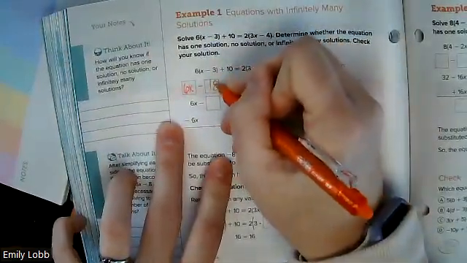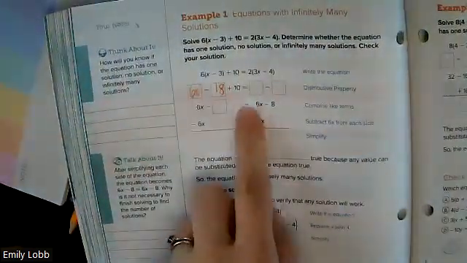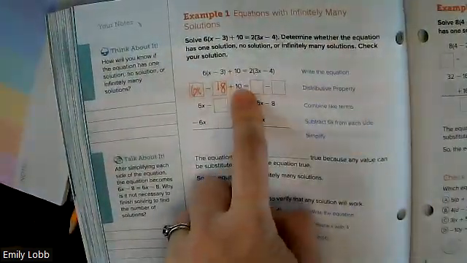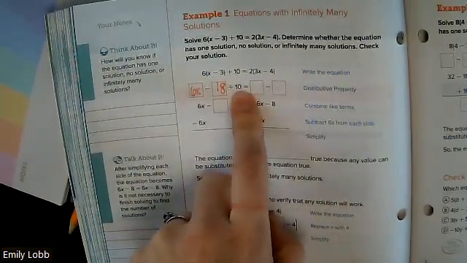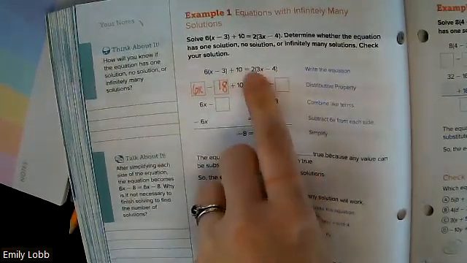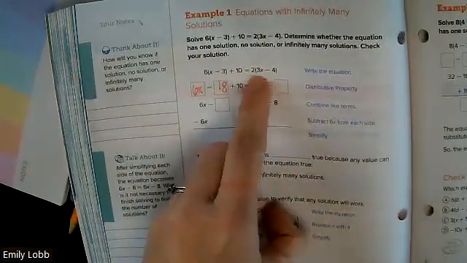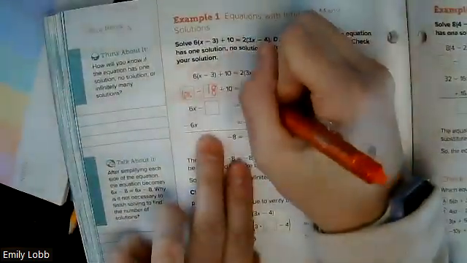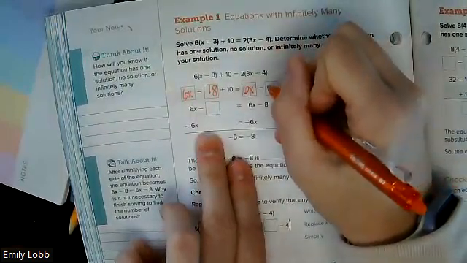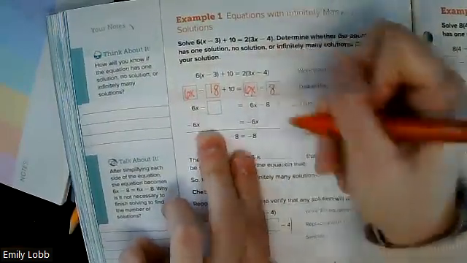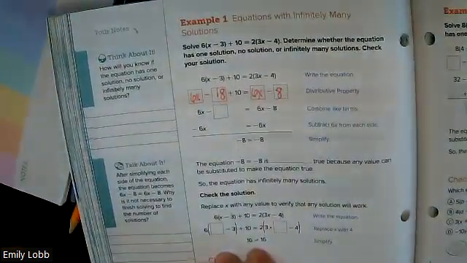They put our negative there for us, so I just have to write the 18. Then they brought the 10 down. Now that wasn't in the parentheses, but it needs to be included. We're just not multiplying anything by it. Then we have to distribute this 2 through. 2 times 3x is also 6x, and 2 times negative 4 is 8. And they have the negative there for us.